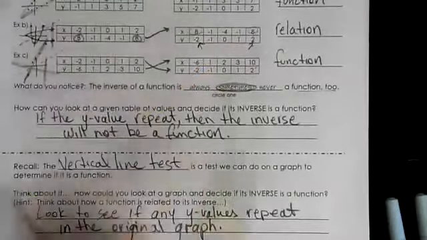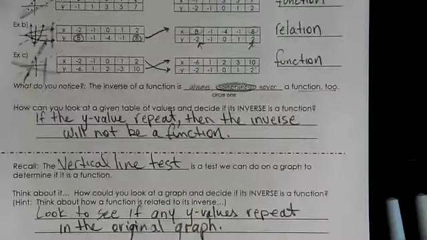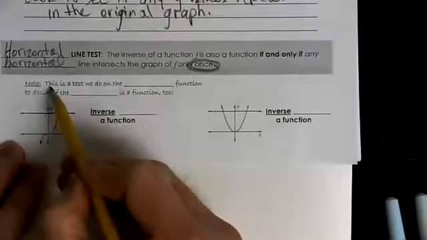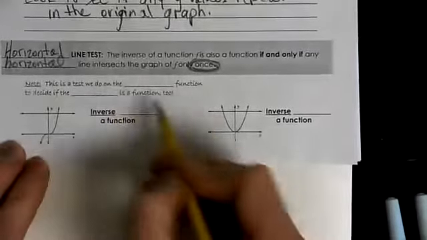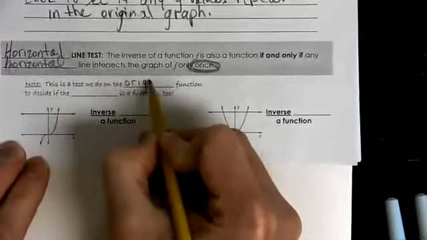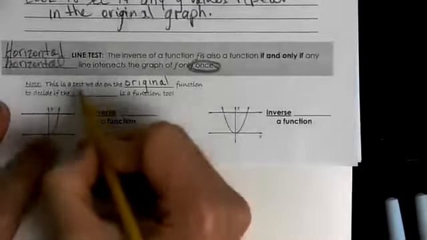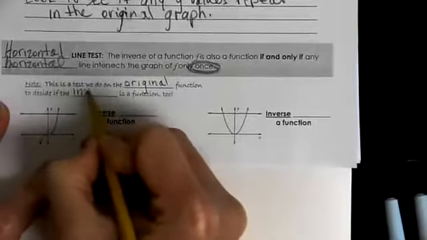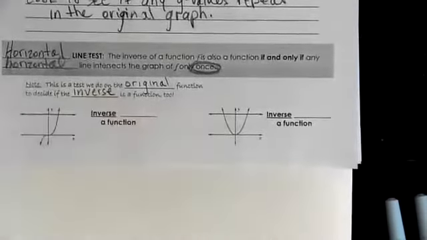It tests if the inverse is a function. This is a test we can do on the original function to decide if the inverse is a function too.